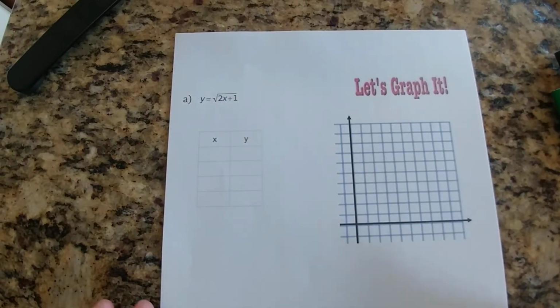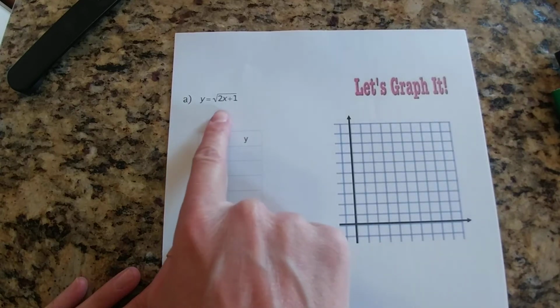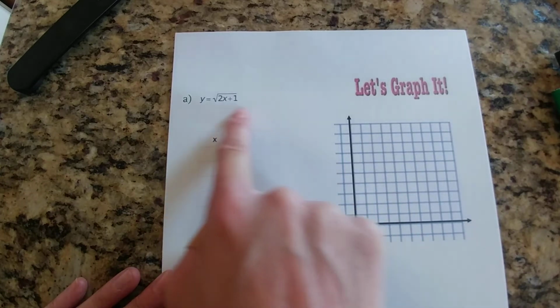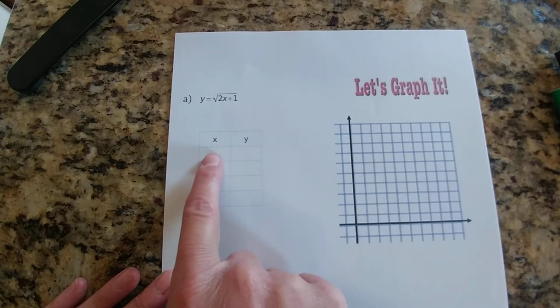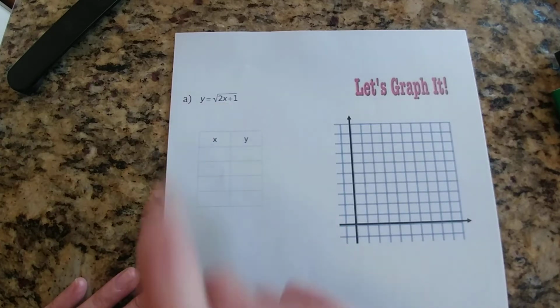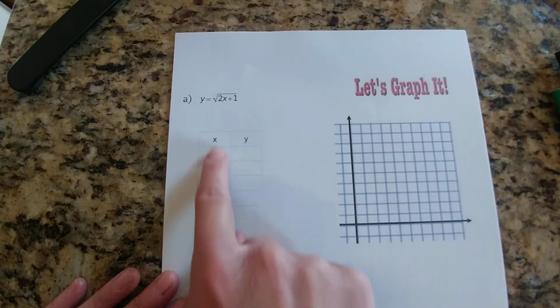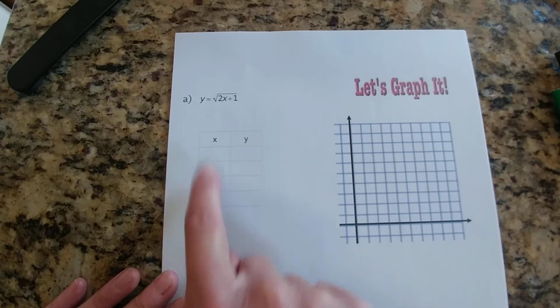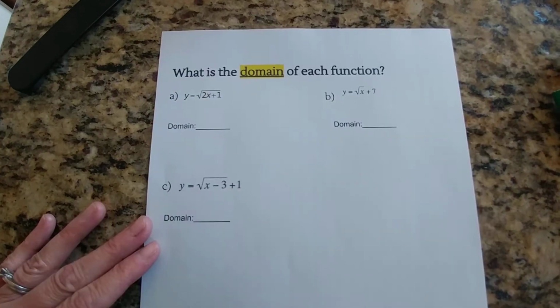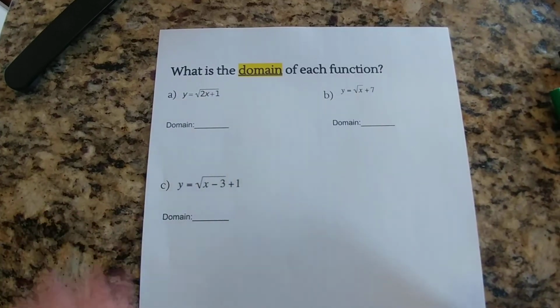Today we're going to be looking at 3 examples that look exactly like this. We have a radical equation and we're going to be graphing it. But in order to graph it, we need to come up with a table of values. So we need to be thinking about what values for x can we plug into the function that will work. These values for x are called the domain. So we need to be thinking about what numbers can we use for our domain in order to graph. So these are the 3 functions that we will be graphing.